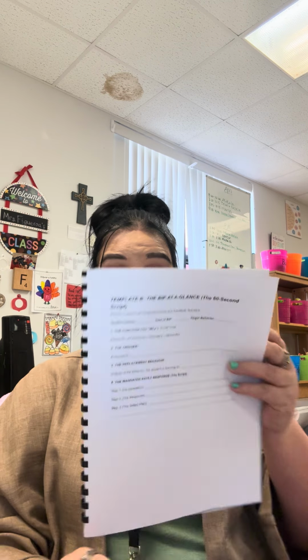Knowing the triggers. If Johnny is triggered by Susie, and you have a substitute come in, and Susie is next to Johnny in the line, you're going to have a problem. Getting ahead of these things and putting out fires before they even exist, before they even come about, is a massive classroom management strategy that so many teachers are missing the mark on. So this is something that helps you with that.